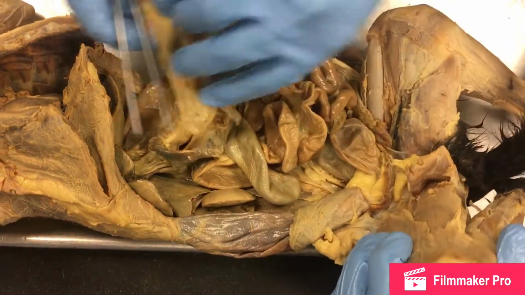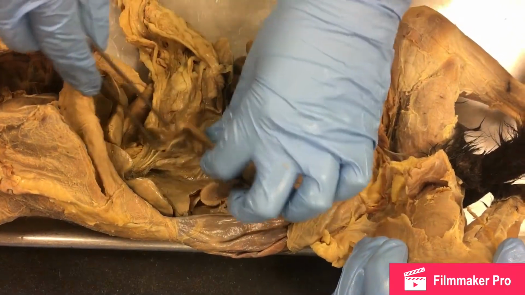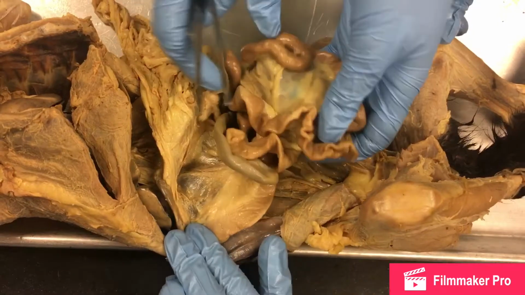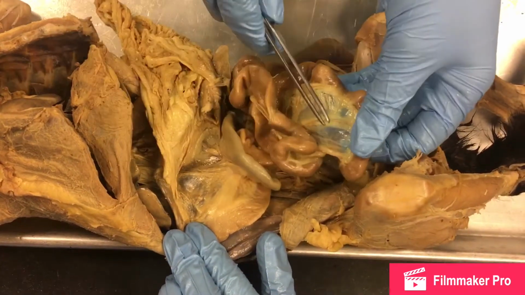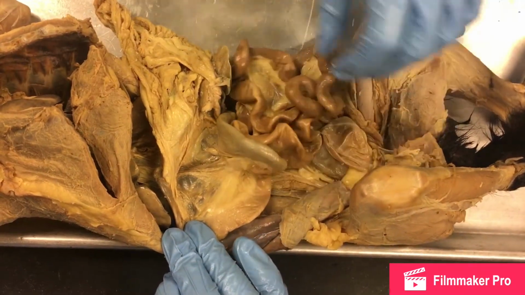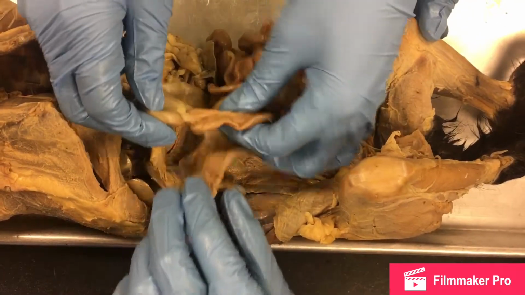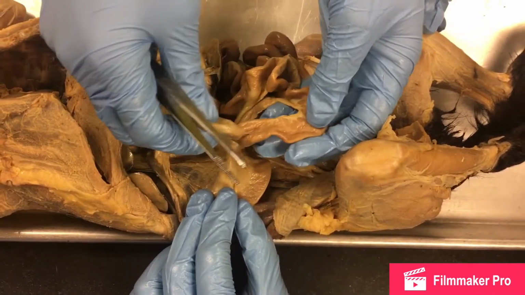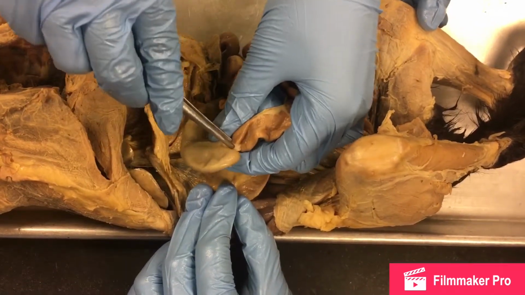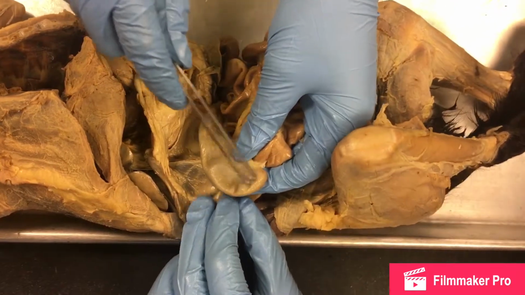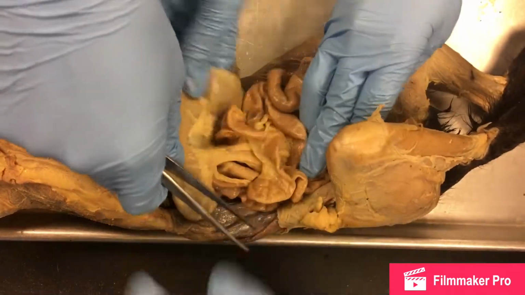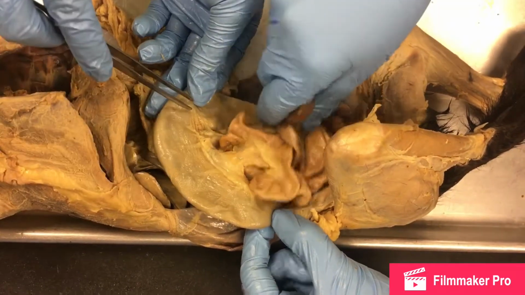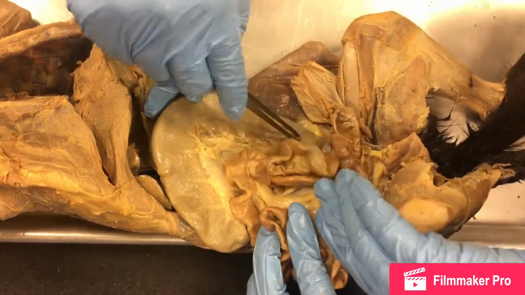And then you have the duodenum, which is here. And then the jejunum is here. And then here's the mesentery. And then the ileum is here. And then it goes into the ileocecal valve. And then you have the cecum. And then it goes into the ascending colon, transverse colon, descending colon.